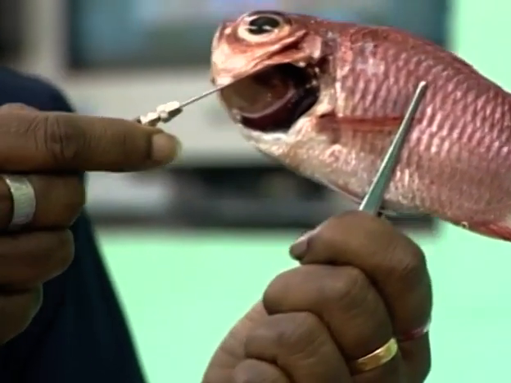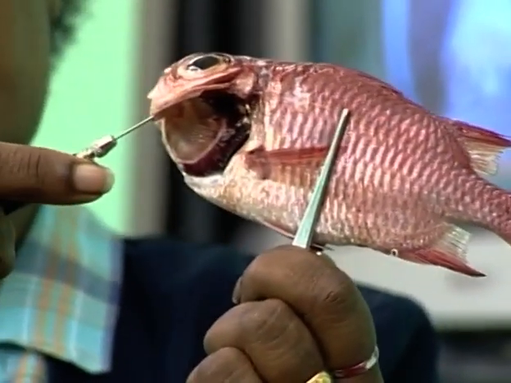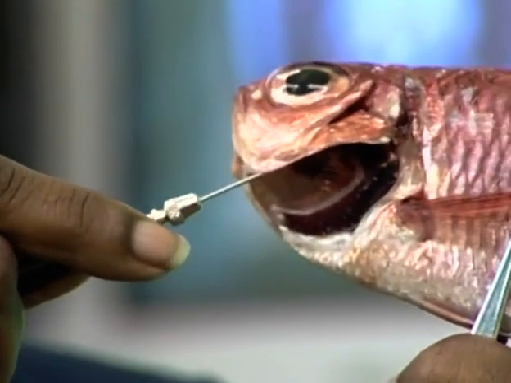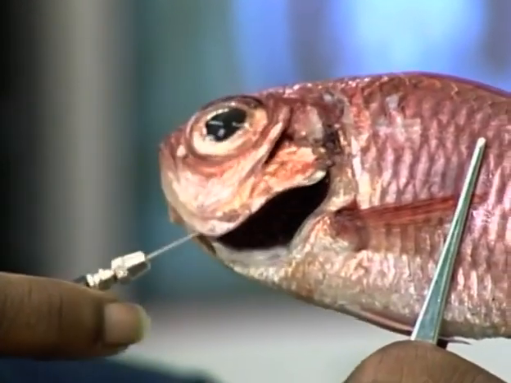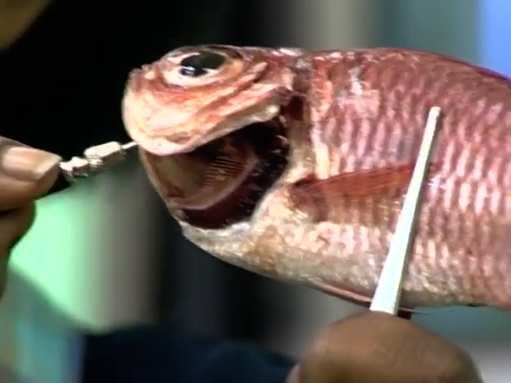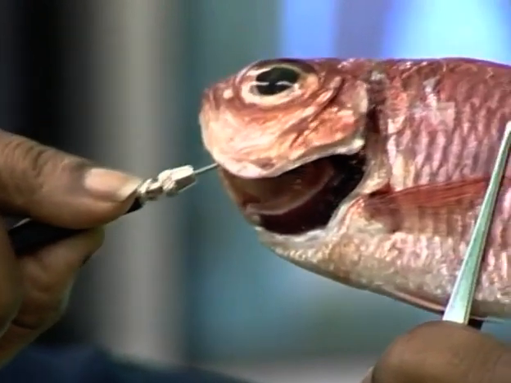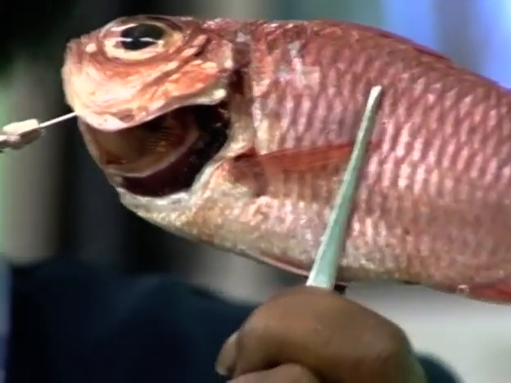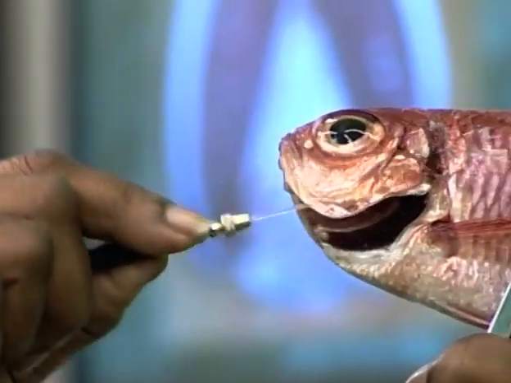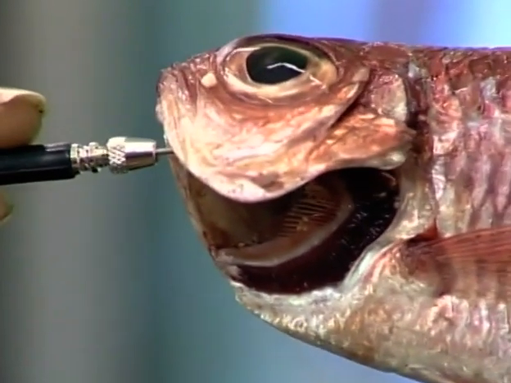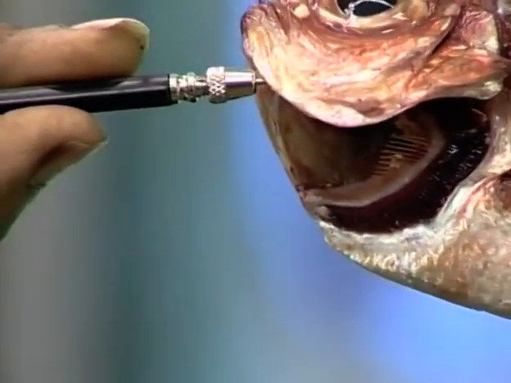If you look at this carefully, the part I'm lifting up covers the gills because the gills are soft and very delicate. That is why this cover, which is called the gill cover, covers the gills, and the gills are inside there. They are on both sides of the head of every fish.